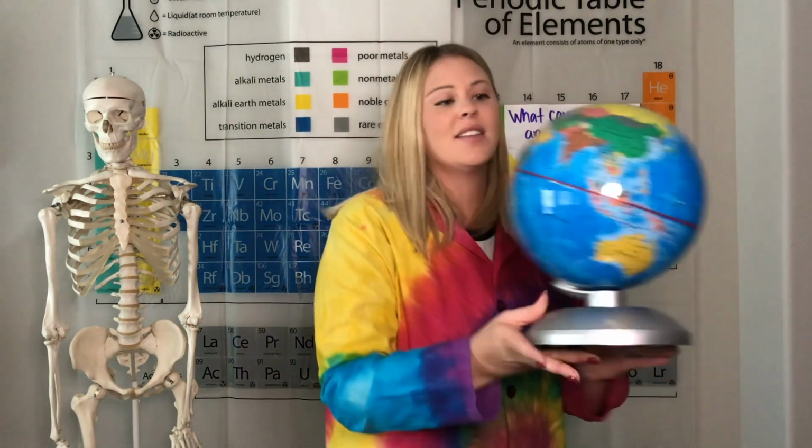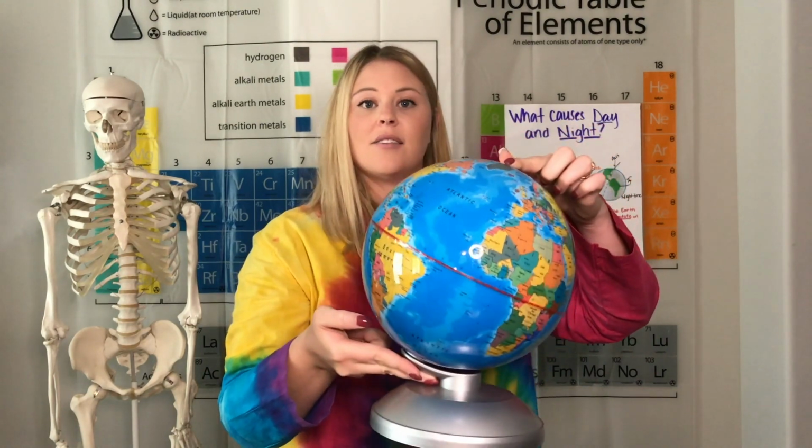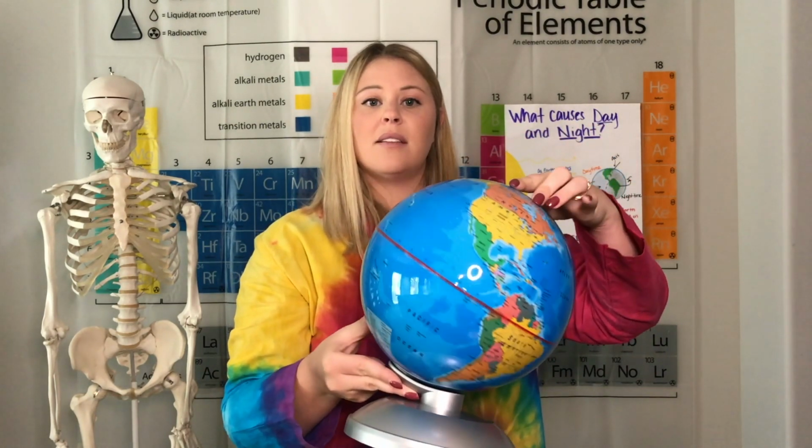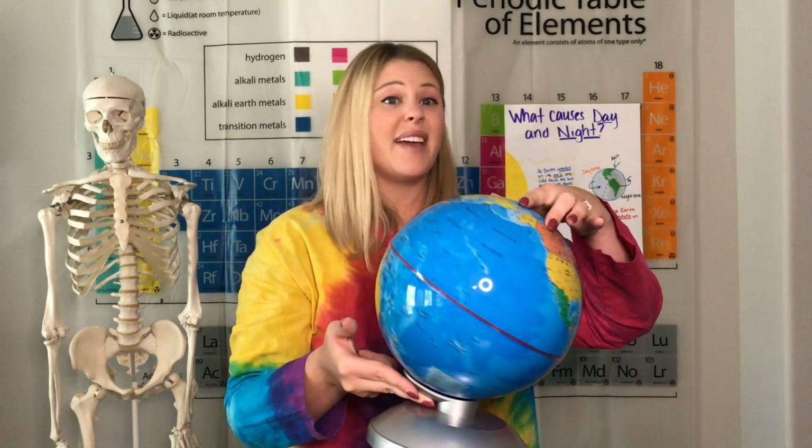So to recap, let's recap this whole thing. First and foremost, the Earth spins on an axis, or it rotates. Now the axis is that imaginary line that runs from the North Pole straight through the globe to the South Pole. So here, where my finger's at, and here. That's our axis, Earth's axis. And the Earth spins on that axis. Now when the side of the Earth is facing the sun, we get daylight. When that part of the Earth is not facing the sun, we get nighttime.